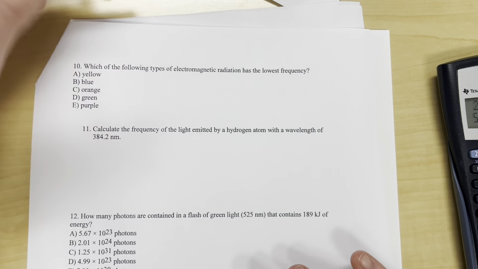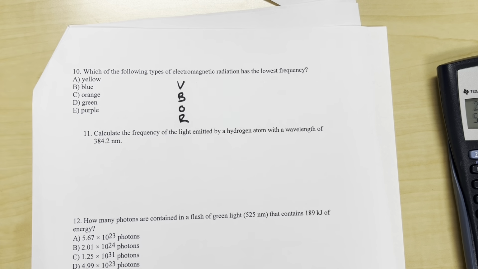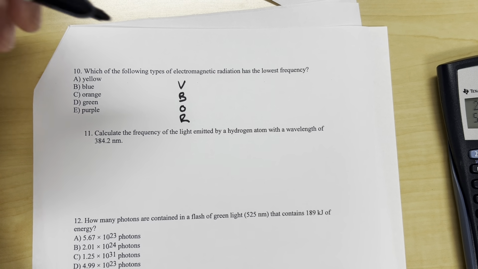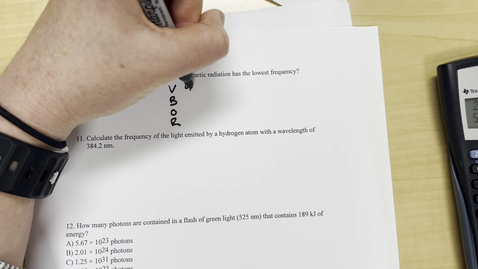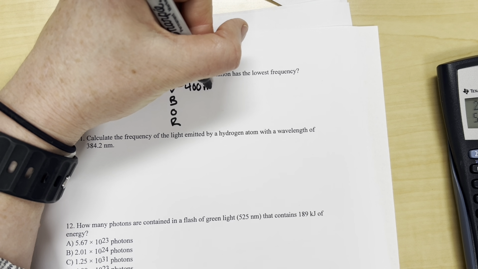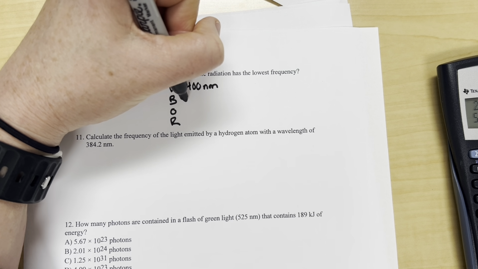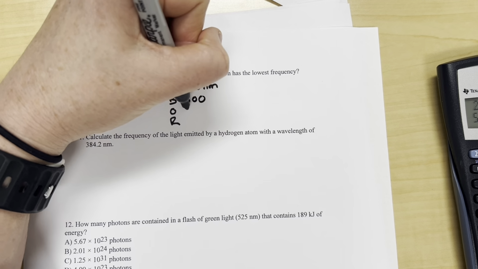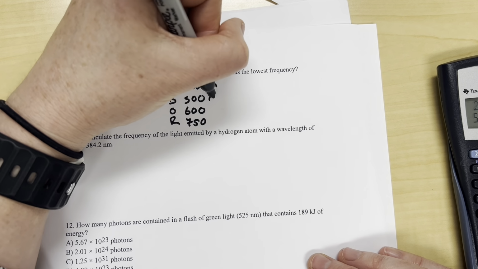Okay, so hopefully you remember, very boring, where violet has a wavelength of about 400 nanometers, about 450. Blue, we were looking at about 500. Orange, we're looking at about 600, and red was about 750. Okay, these are nanometers.